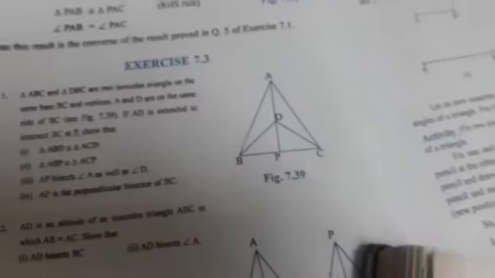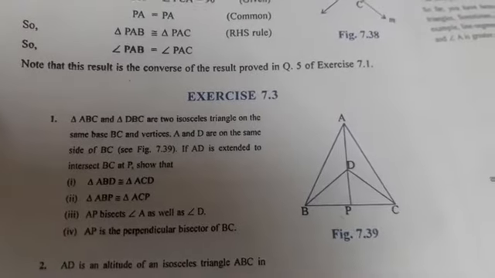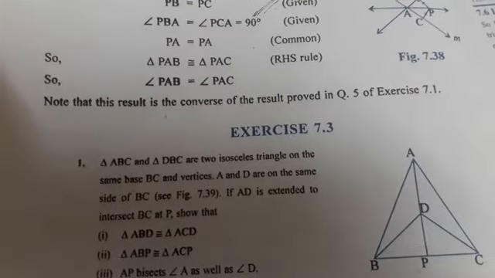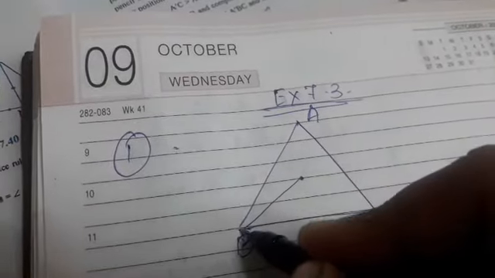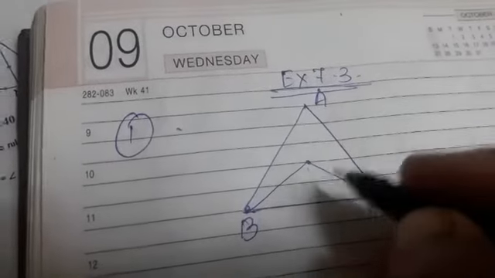Question number 1 says that ABC and DBC are two isosceles triangles on the same base BC and on the same side. Okay, so I'll draw this figure. This is A, B and C, right? Then DBC. There's a point here D which is touching B and touching C, right? Now it is saying that both the triangles are isosceles.